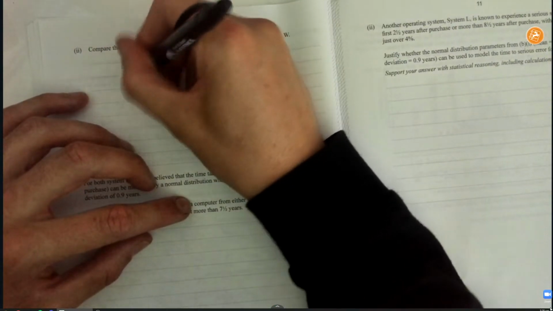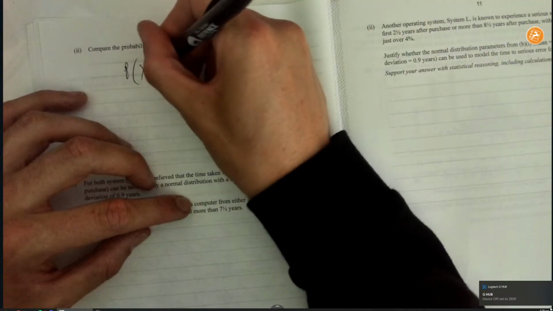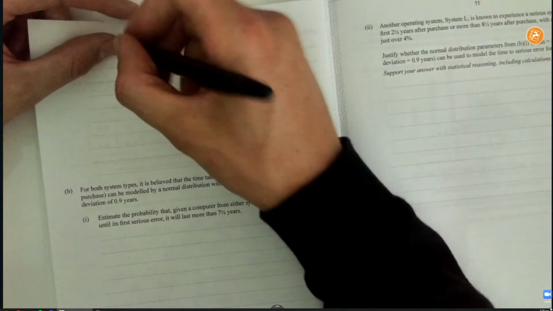Okay. Compare the probabilities of buying 5 or more extras for system A and system W. P(X ≥ 5).